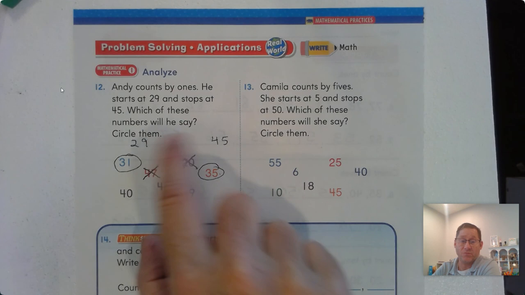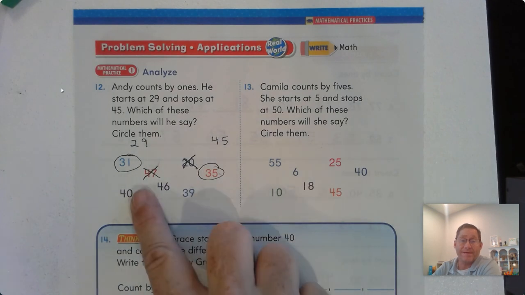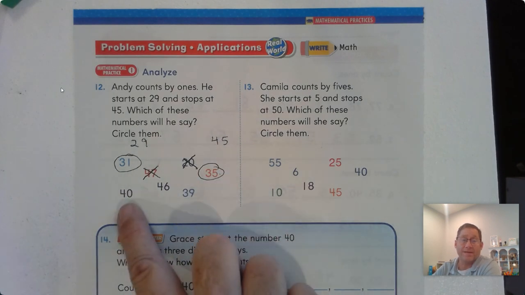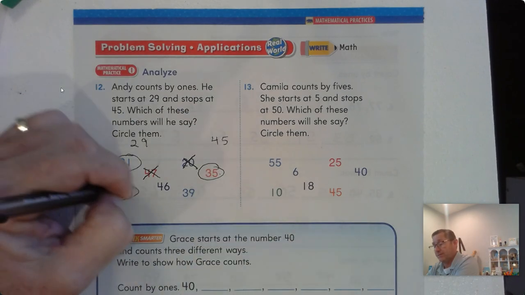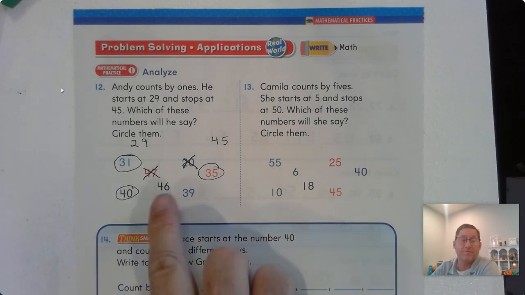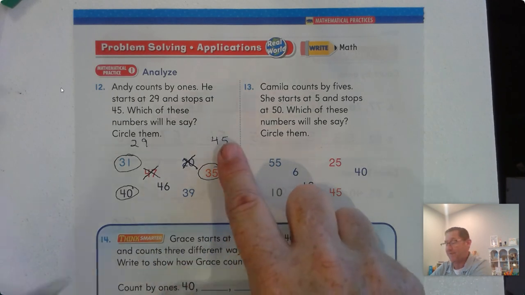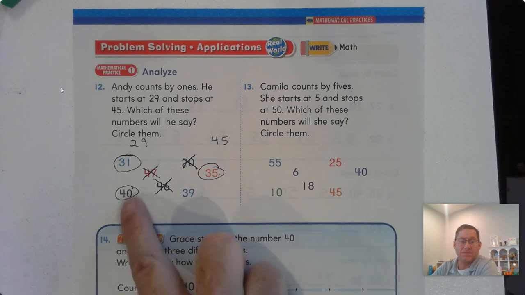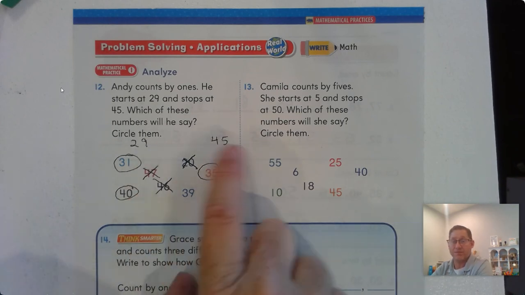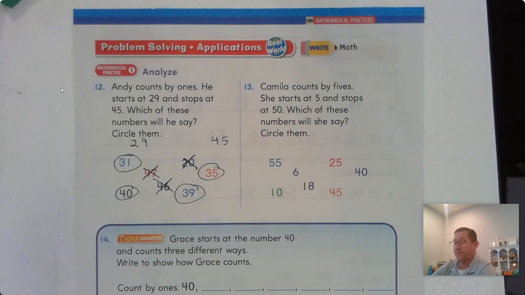So 35 is in between those two. 40? Well, 40 comes after 35 and before 45. So yeah, we would say that one too. 46? No, that comes after 45. 39? Yeah, that comes before 40. So it's got to be in between 29 and 45. So those are the numbers we say.